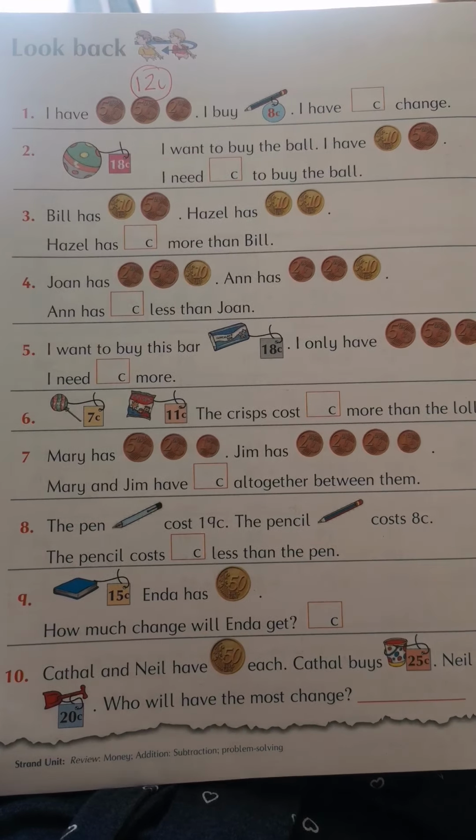Number one, I have, so you can see here, sorry, the light might not be great. I have 5 cent, 5 cent and 2 cent. So what I want you to do is I want you to copy what I've done here and I want you to write how much the coins are above it. You can see in each one there is some amounts of coins, okay? I think if we write how much the amount is in total above it, it'll make it easier. So I have 12 cent written up there.